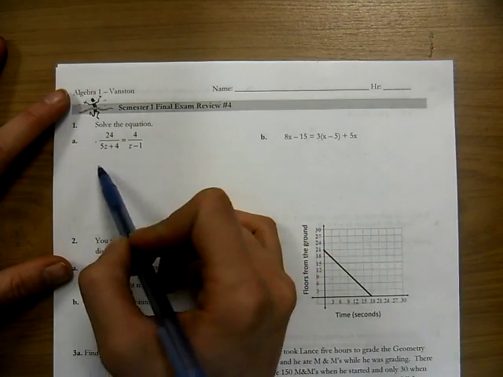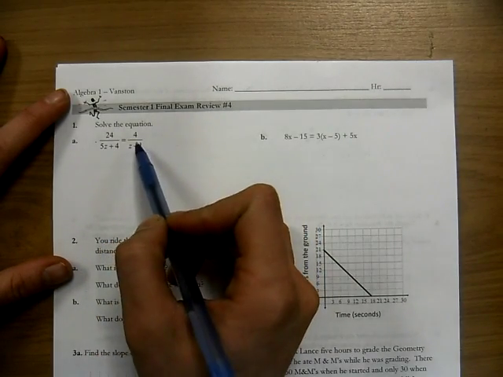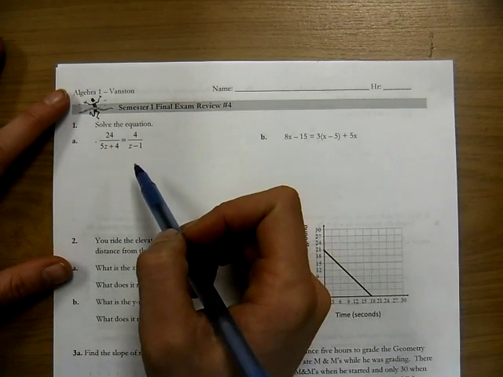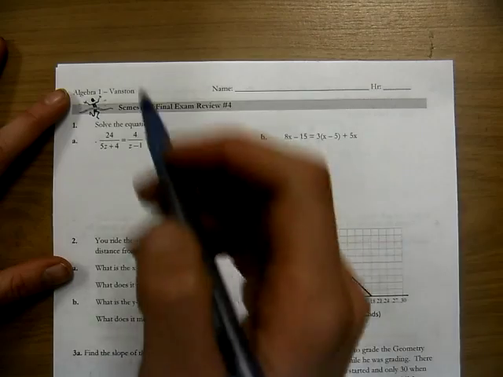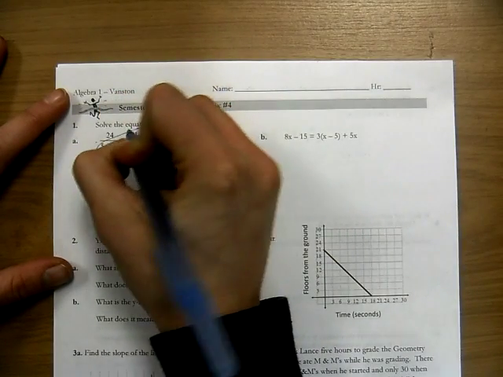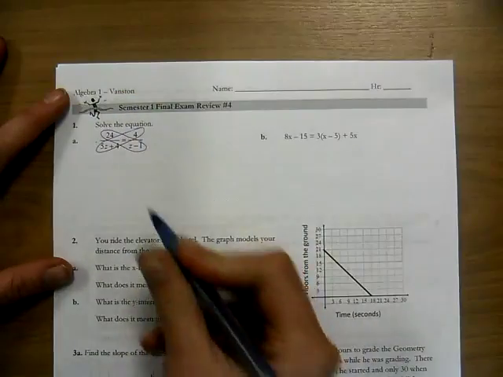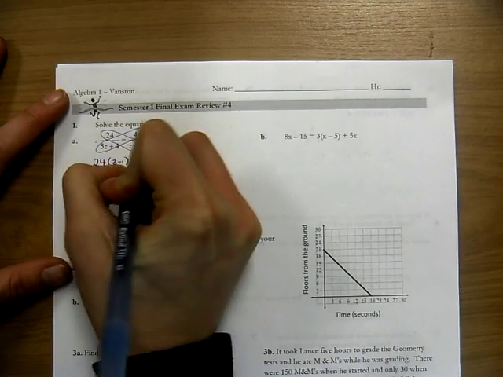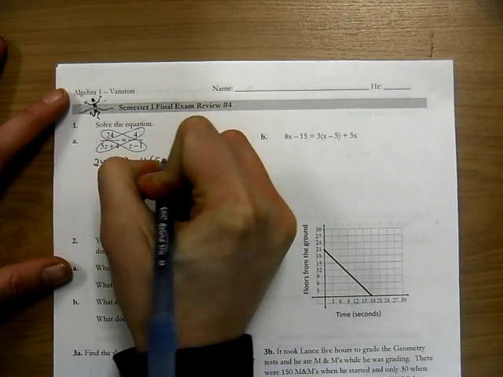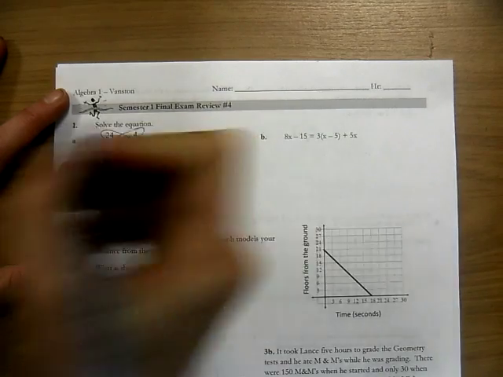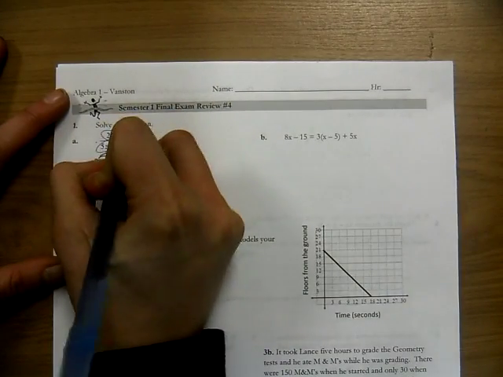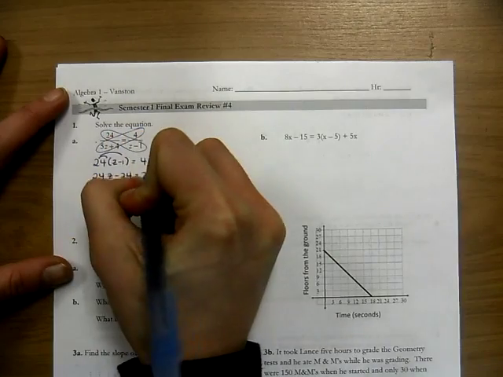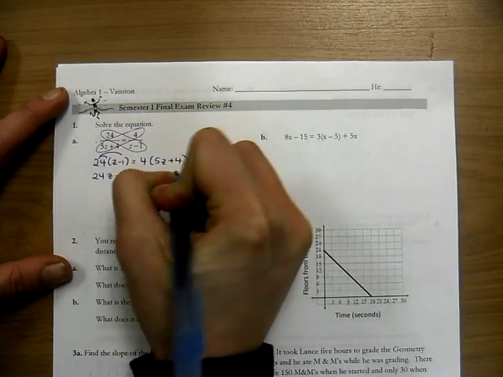So when I look at A, I see that I have a proportion, a ratio equal to another ratio. To solve a proportion, we can do this a couple different ways. Most students in the class like to cross multiply, so that's how I will show you in this video. So we can cross multiply. I see that if I do 24 times z minus 1, that should equal 4 times 5z plus 4. And from there, I distribute: 24z minus 24 equals 20z plus 16.